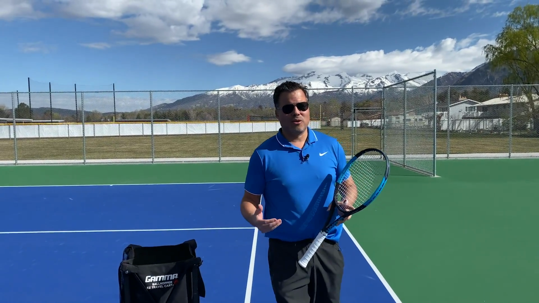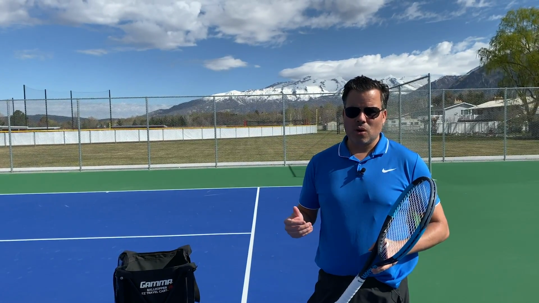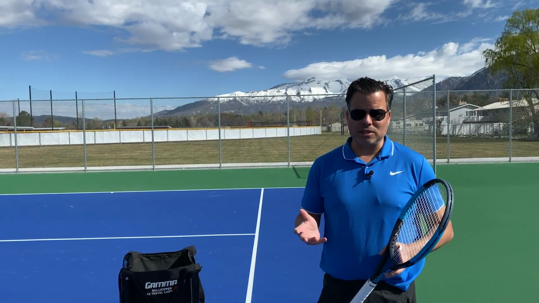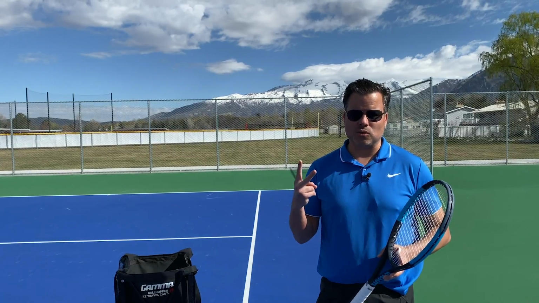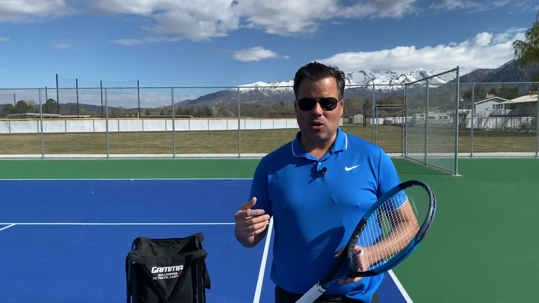All right, so one of the things I want to work with you today is identifying the reasons your backspin or slice might be floating. So we're going to address two key reasons why that's happening. But the first thing I want to address is how is backspin created? And that's a really simple concept that often gets overlooked.